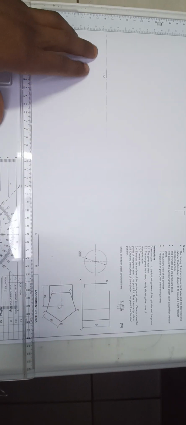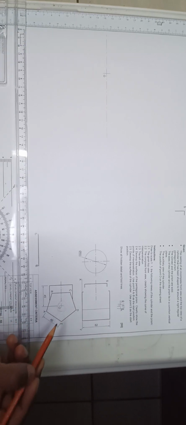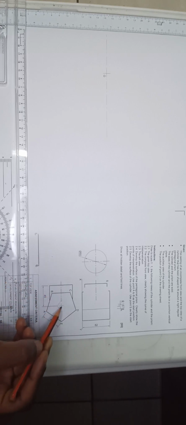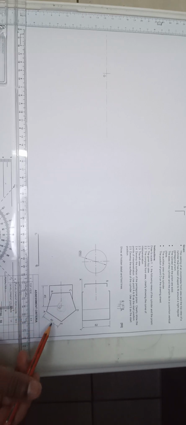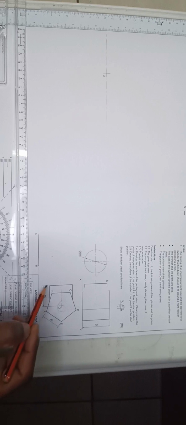Now I have started with my horizontal construction, as you can see here. I need to construct my auxiliary view for my pentagonal pipe, and with my auxiliary view I must also include my start, which is my center line O. I am given a side length of 40 for my pentagonal pipe, a height of 62, and a measurement from the center to the outer line where our cylinder starts to interpenetrate, which is 45 away from the center line.